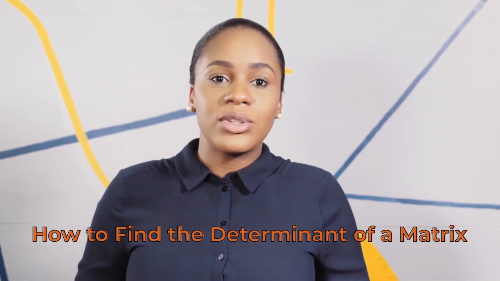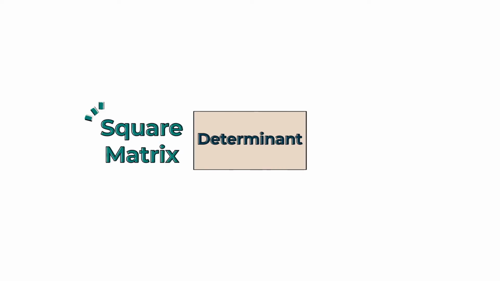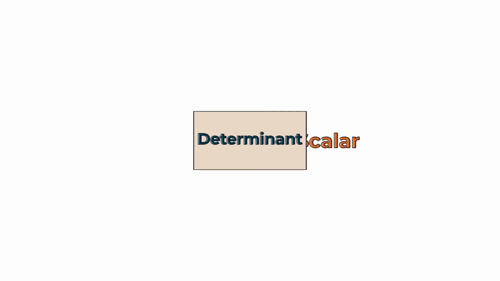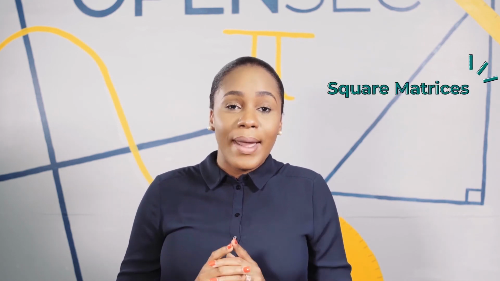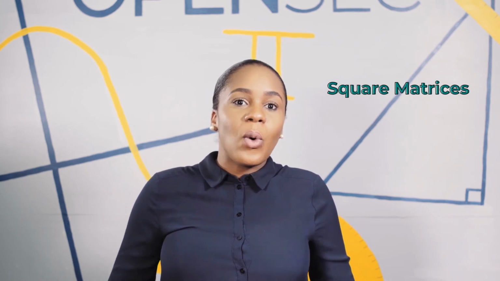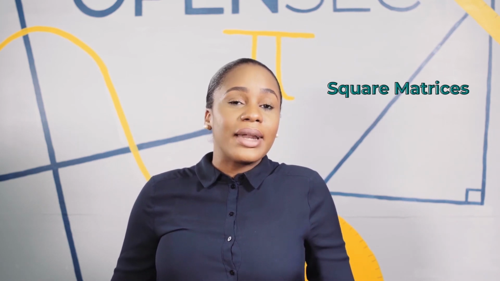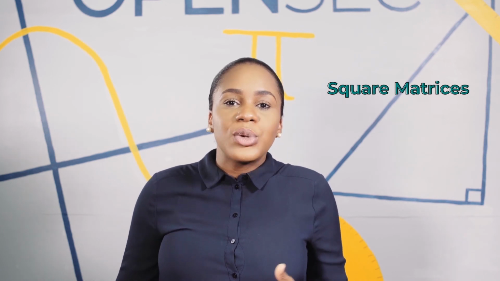Right, the first topic for today is how to find the determinant of the matrix. Understanding what a determinant is a bit tricky. By definition, the determinant is a function that takes a square matrix as an input and produces a scalar as an output. I know that may be confusing, but all you need to know for now is how to find it, and that it can only be found for square matrices. That is, matrices with orders with an equal amount of rows and columns, like 2 by 2, 3 by 3, and 7 by 7. Finding the determinant of a matrix is really straightforward.